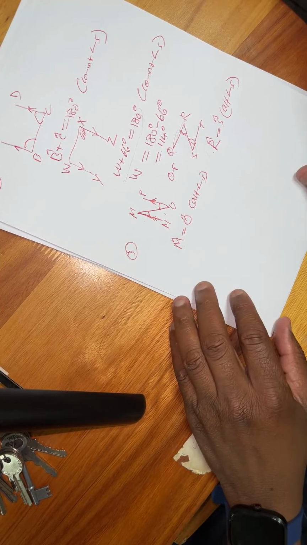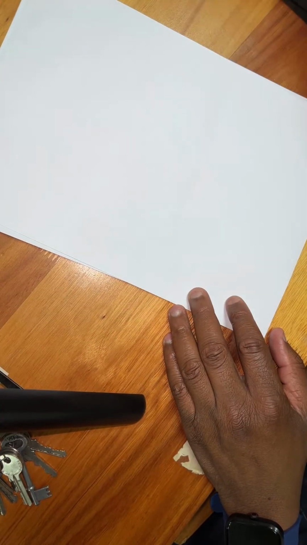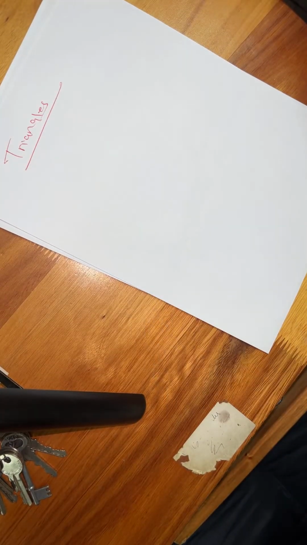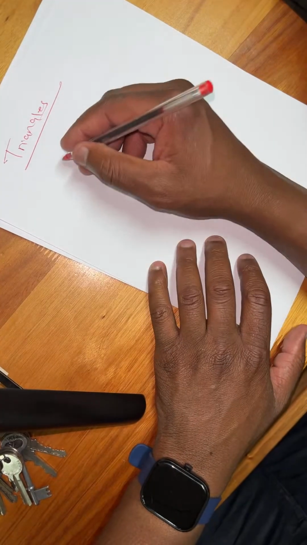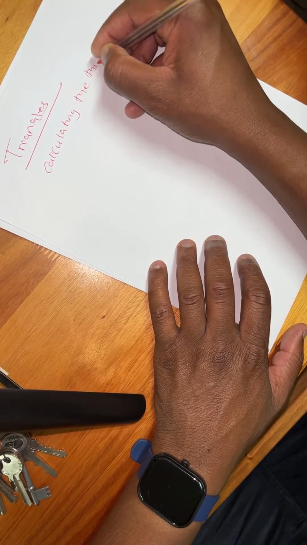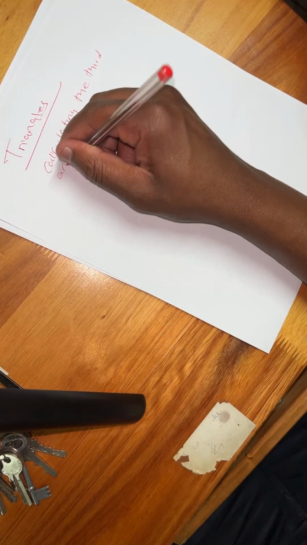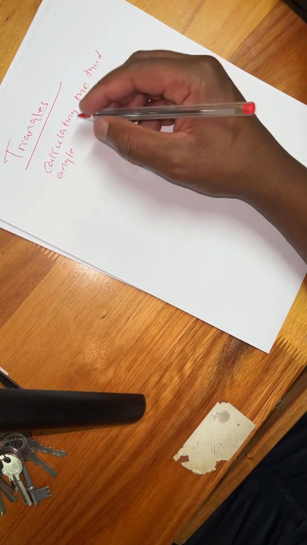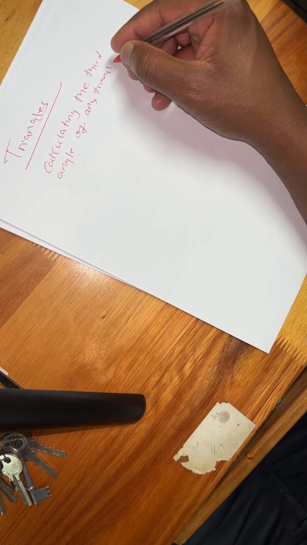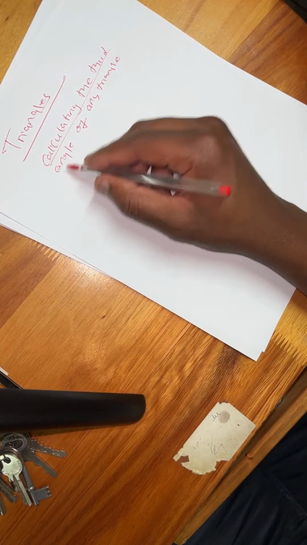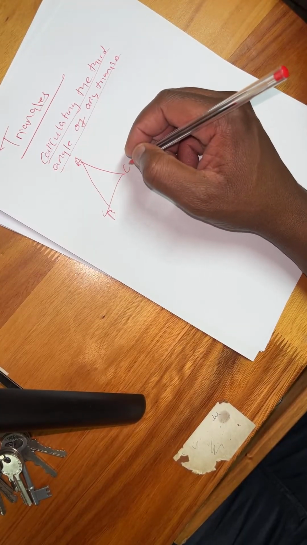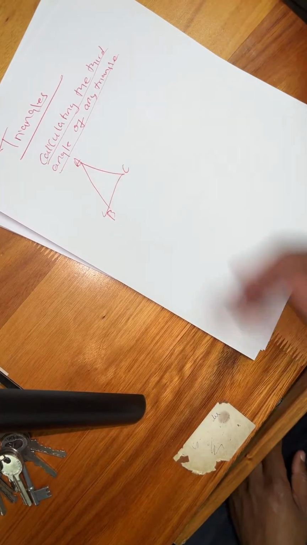So now, let's move to the triangles. In the triangles, we know that if you want to calculate the third angle of any triangle, if you are given triangle A, B, C, and it says you need to determine the third angle of the triangle.